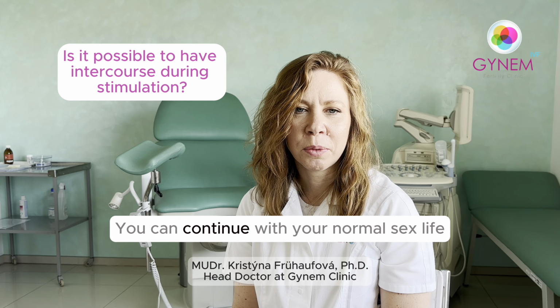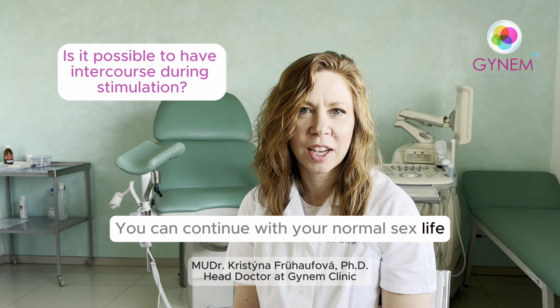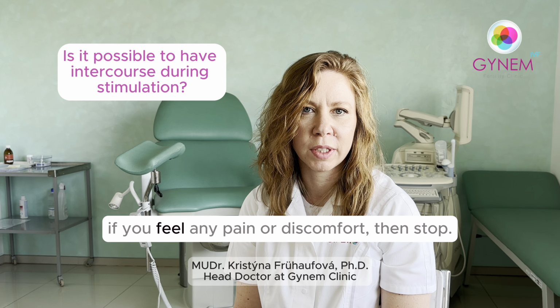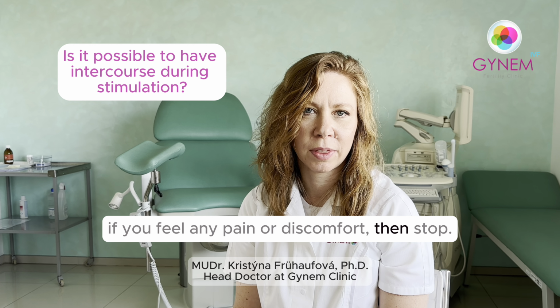You can continue with your normal sex life during the ovarian stimulation if it feels fine for you. If you feel any pain or discomfort, then stop.